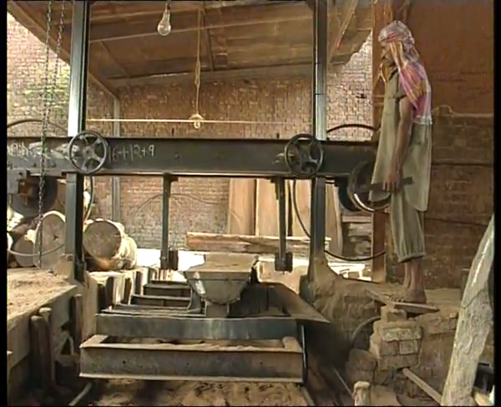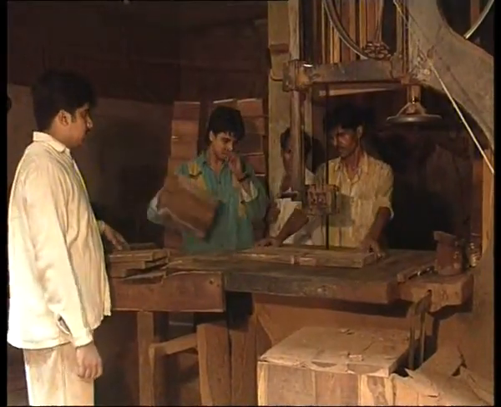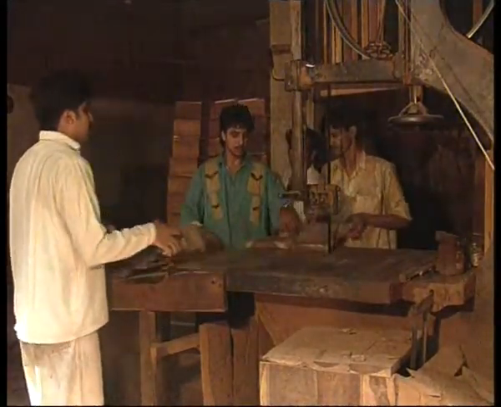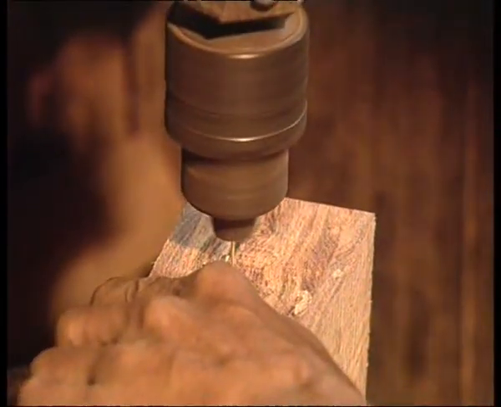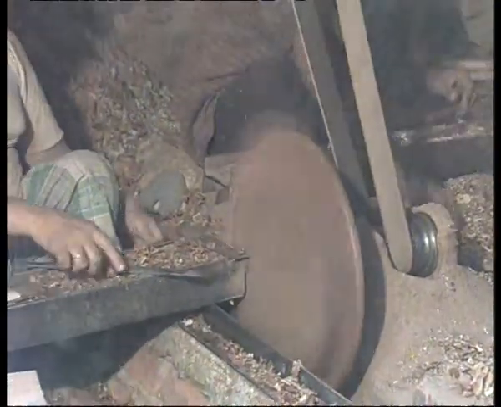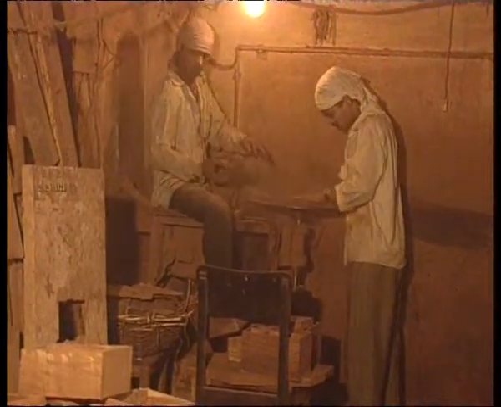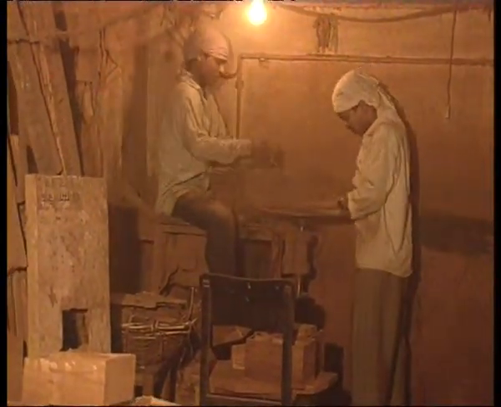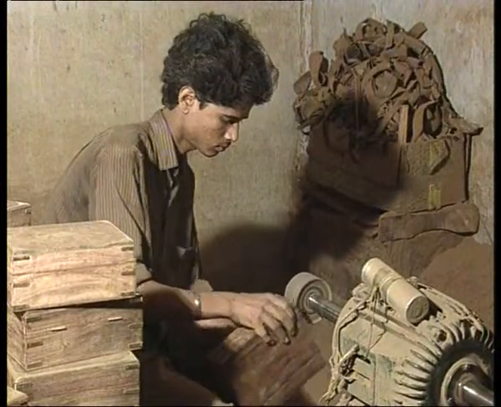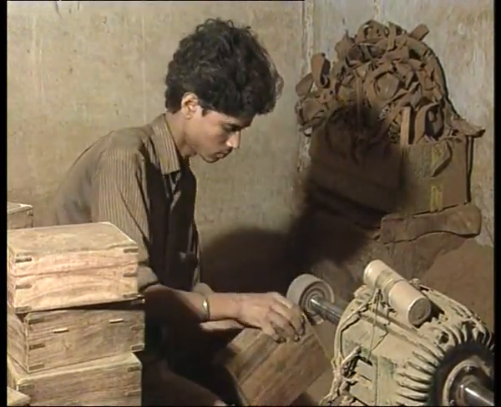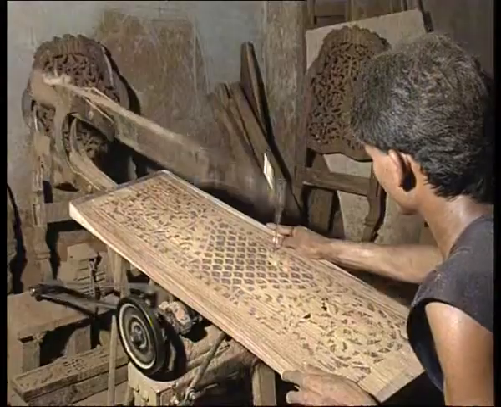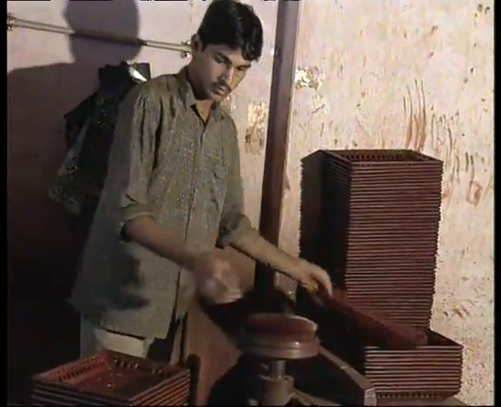The trolley machine, the bandsaw machine, the drill machine, the turner machine, the iron machine, the die machine, the buffing machine, flat saw or jolly machine, and the finishing machine.